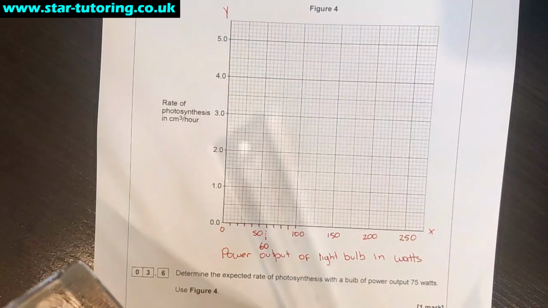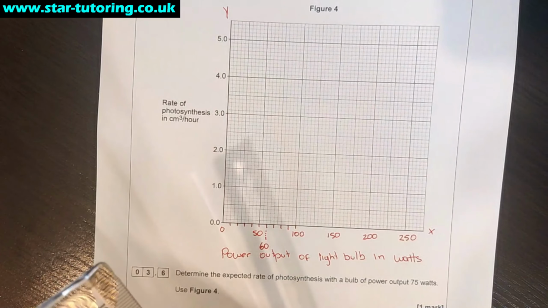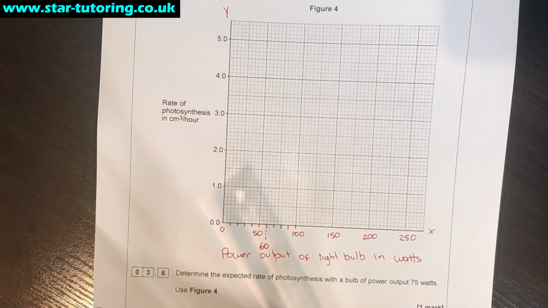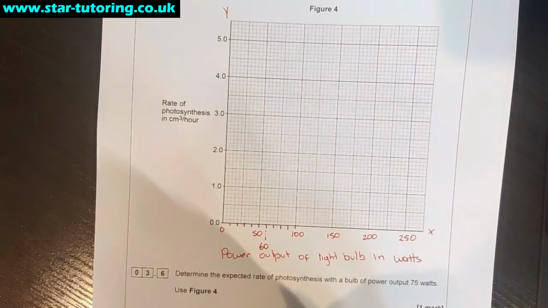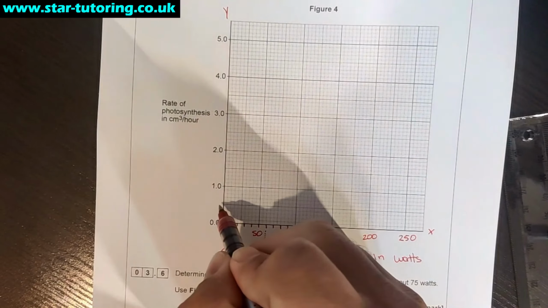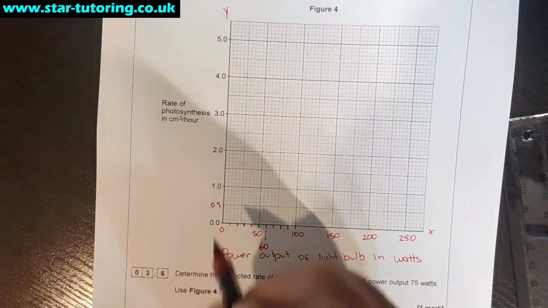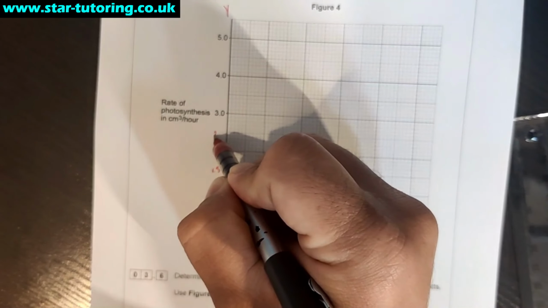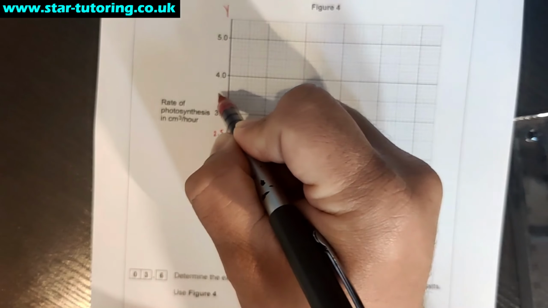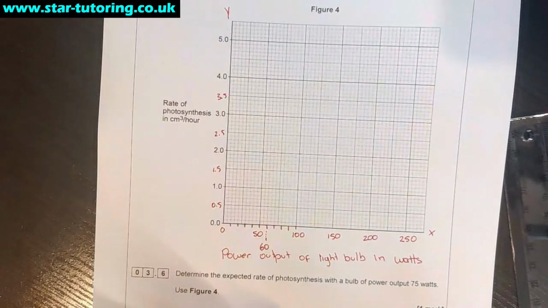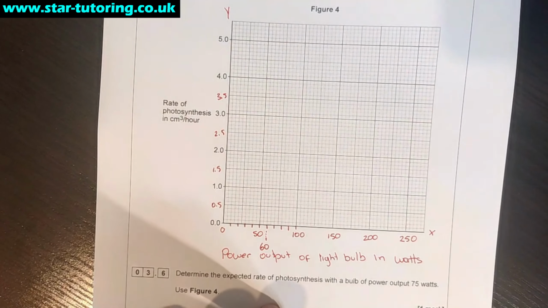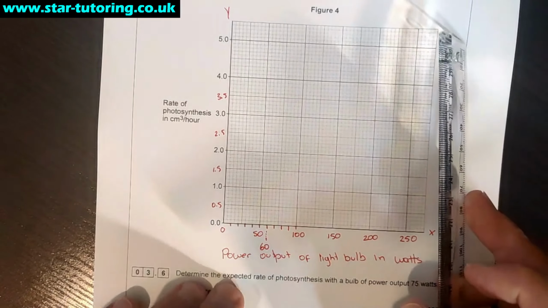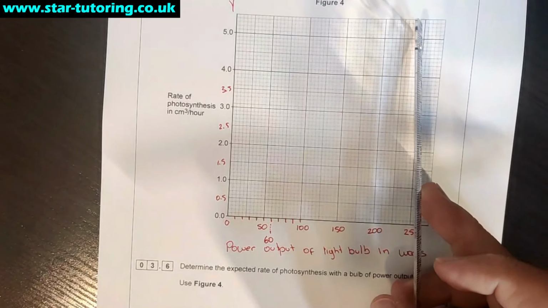So the first value, when it's 60, the rate of photosynthesis is going to be 1.5. So again, if we go through these, that will be 0.5, 1, 1.5, and then you've got 2.5, and then 3.5. I'm just going to mark those in advance. So at 60 is 1.5. Let's have a look over here.